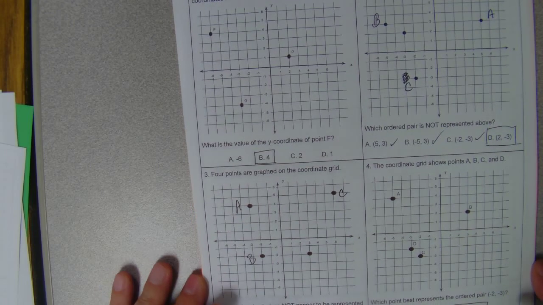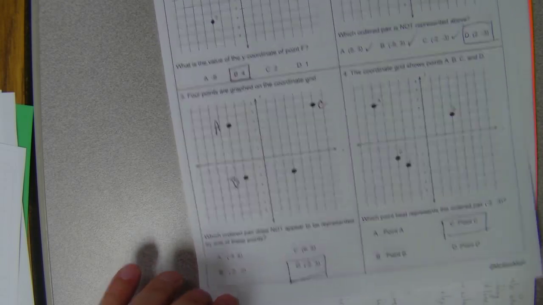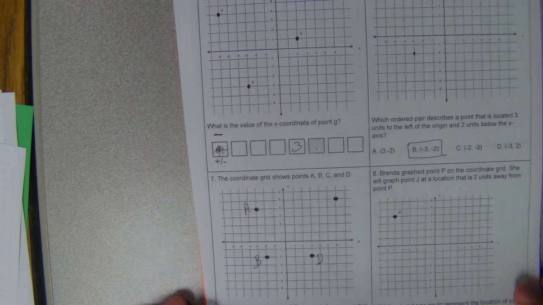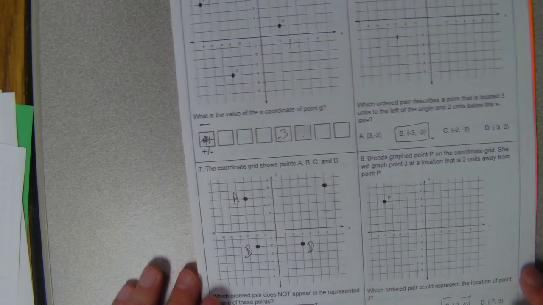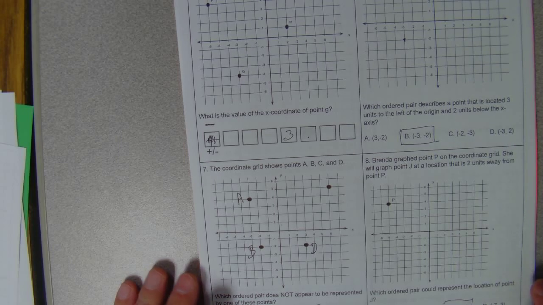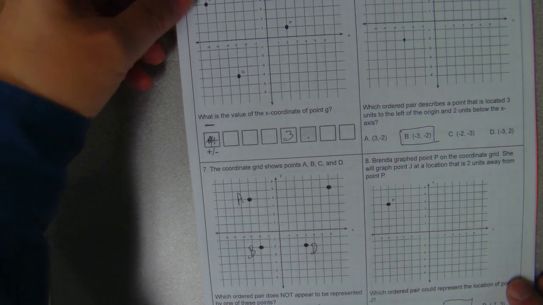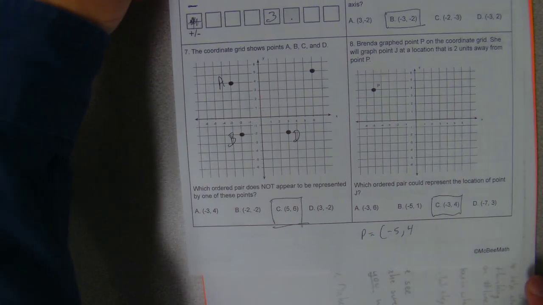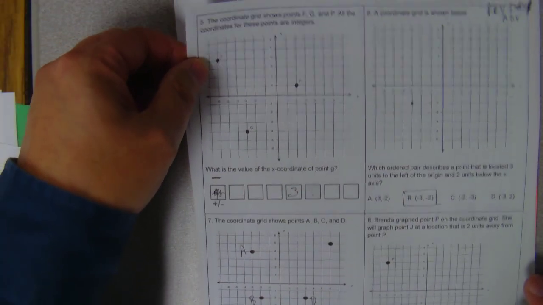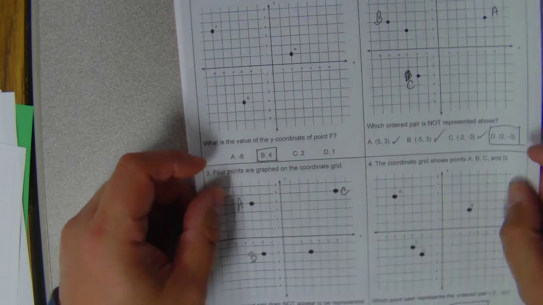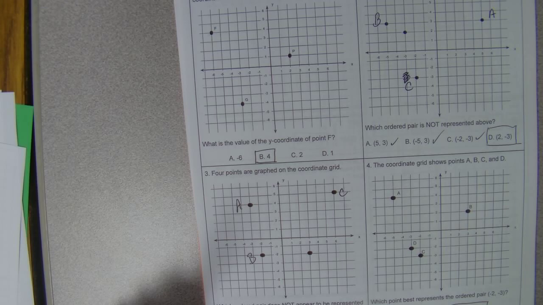So let's go ahead and show you the answer, shall we? This seems sufficient. I didn't show the upper portion of the previous page. Okay, we're good for today.